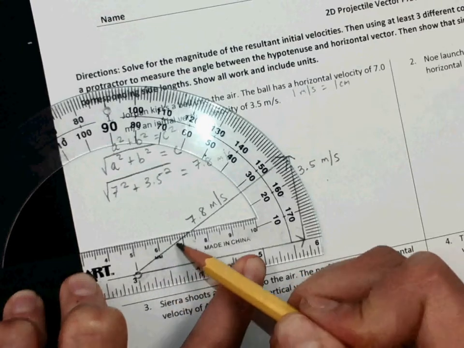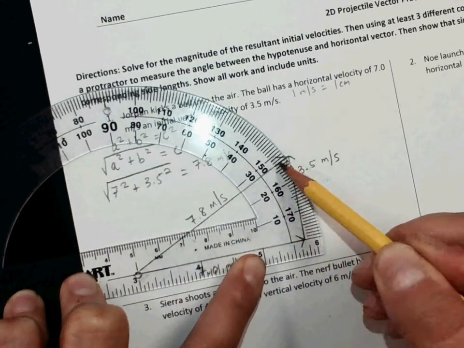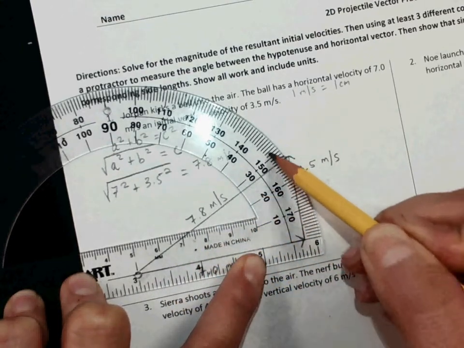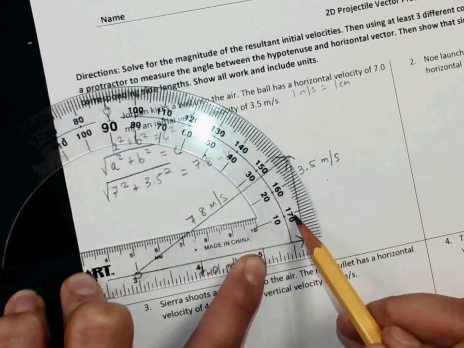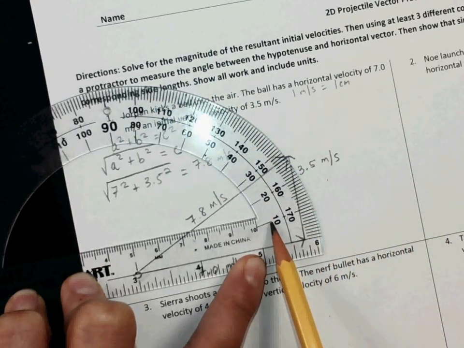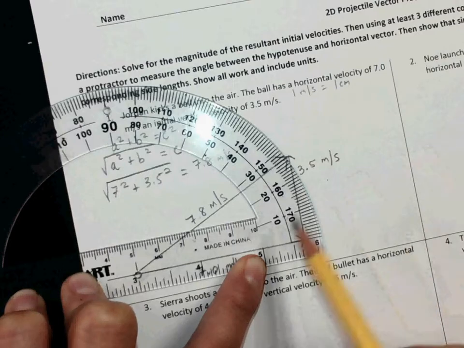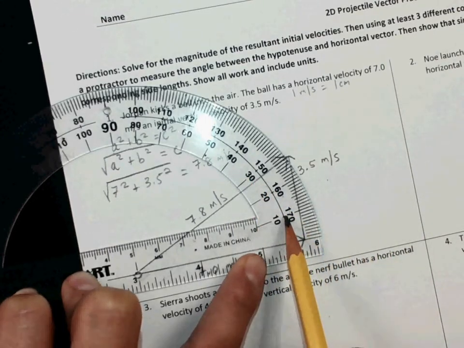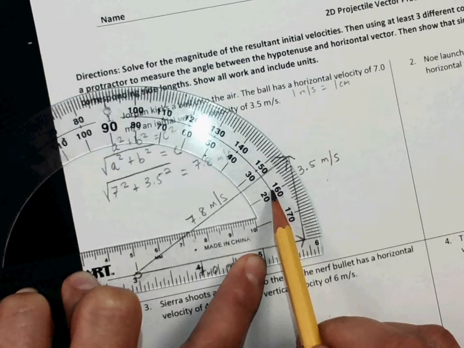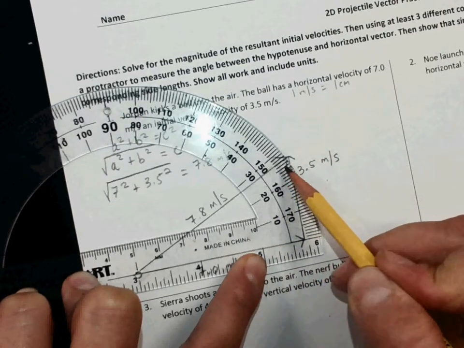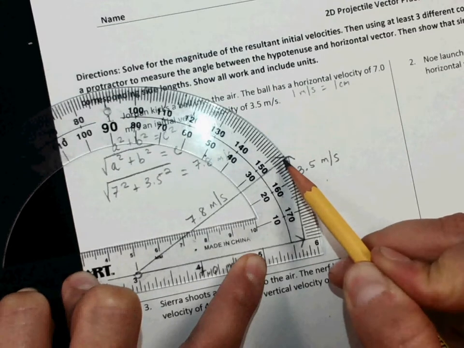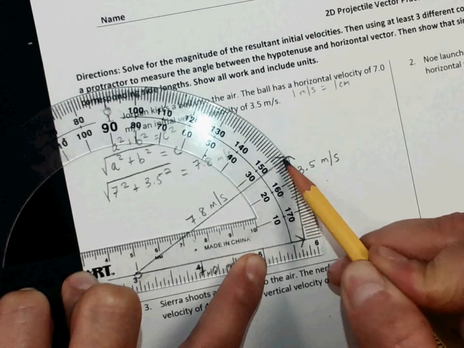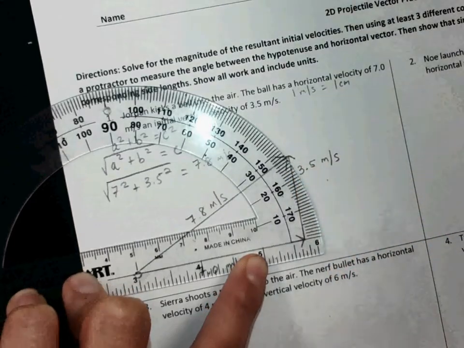Now what you should notice is my hypotenuse now points along an angle. The angles are along this side of the protractor. Yes, it says 170, but notice it also says 10. It goes in 2 different values. So this would be 10 degrees, 20 degrees. This long line is 25, 26. This is all around 27 degrees.